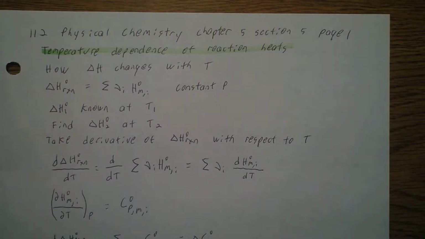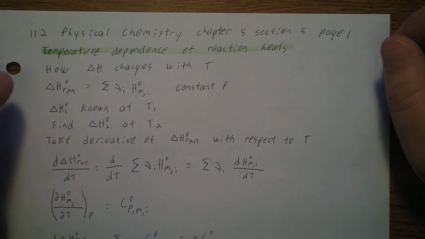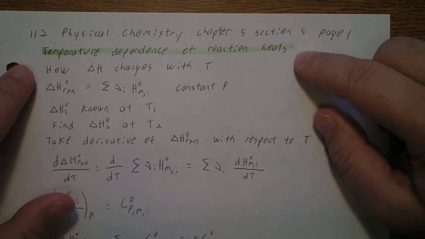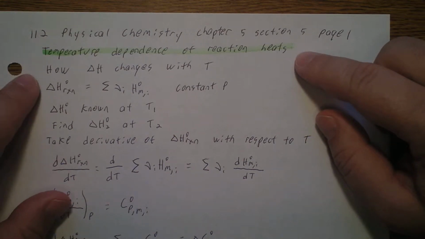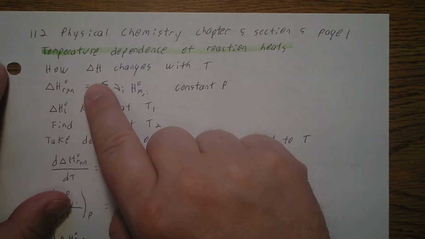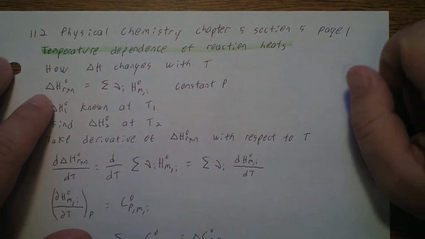Continuing on physical chemistry, chapter 5, we're beginning section 5 now. Now let's talk about the temperature dependence of reaction heats. So how does the heat of reaction change with temperature?